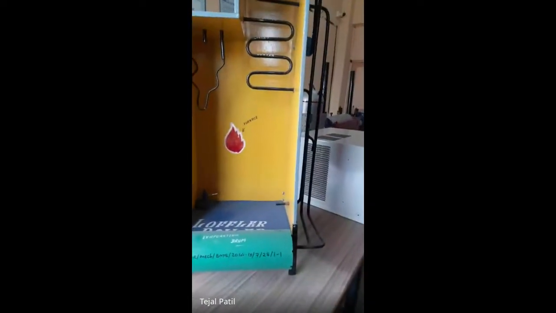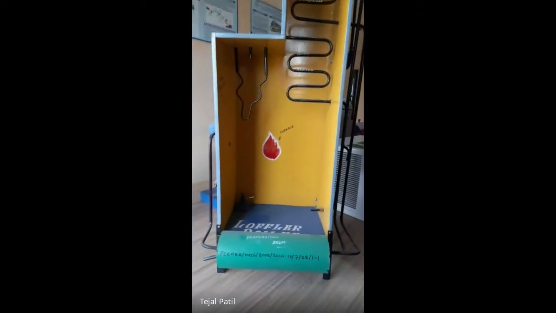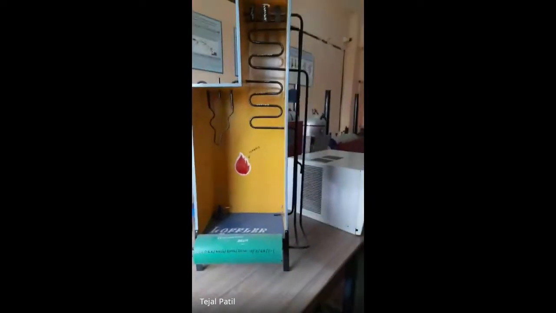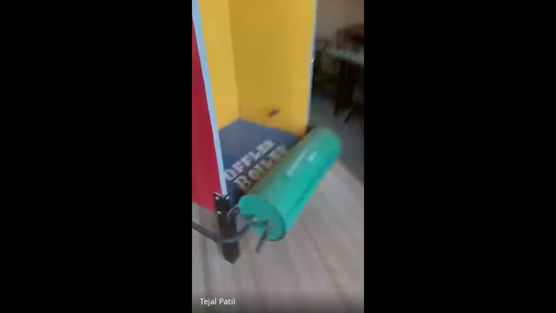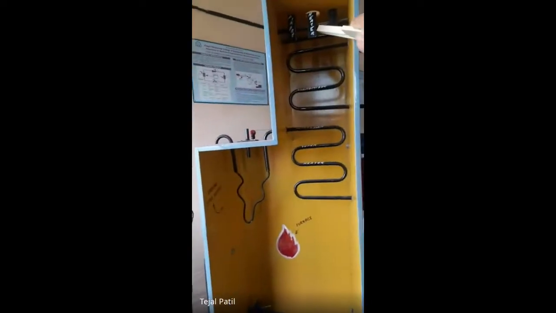Okay, so now you can see here, this is the Loeffler boiler. Okay, and we are going to see the boiler accessories in it. So on the top side, you can see this is the air preheater.